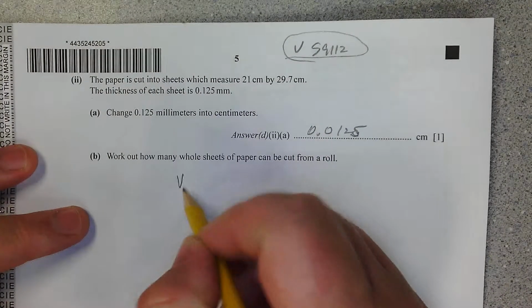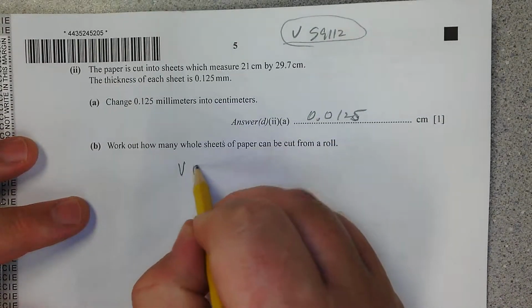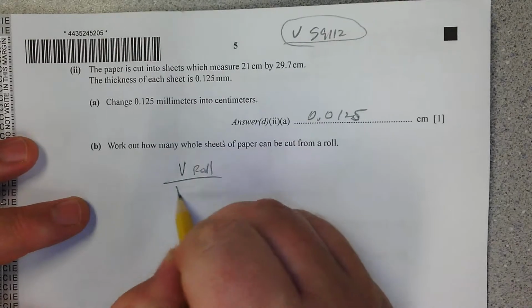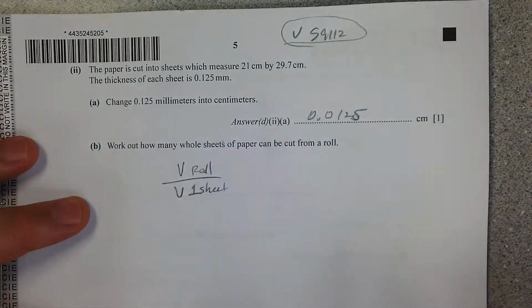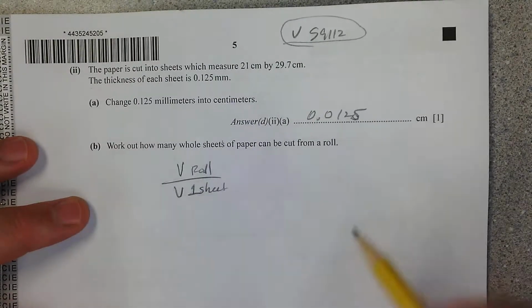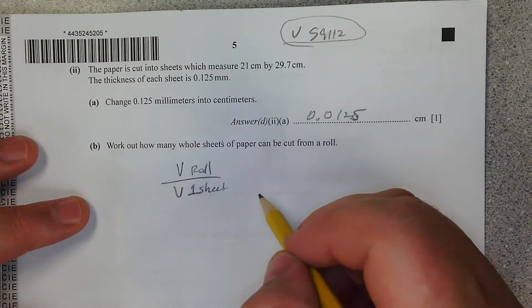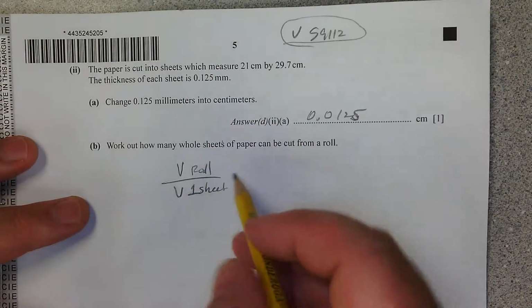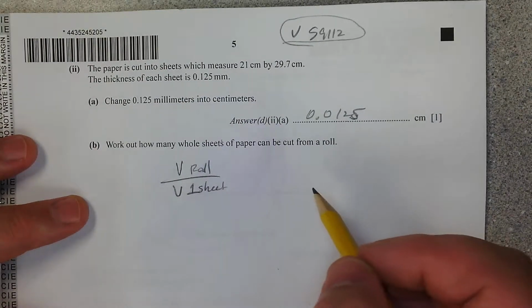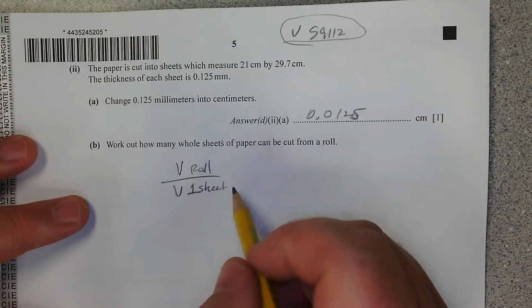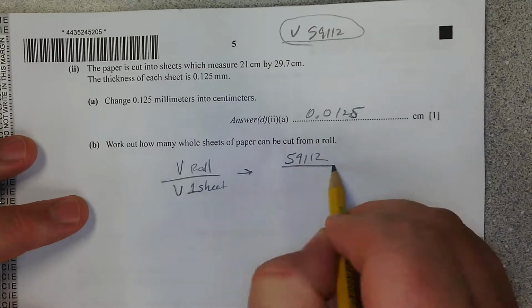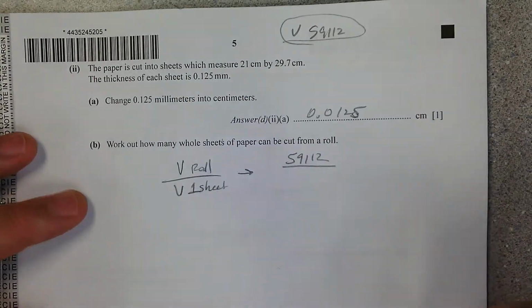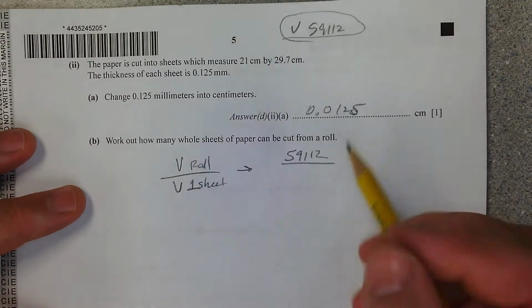So the volume of the entire roll divided by the volume of one sheet will give us how many sheets per roll. Do you see? So that's going to tell us how many times we can get sheets into the entire roll. So what I need to do is figure out the volume of one sheet. So what we've got is 59,112. And by writing out your work like this, whoever's grading it can see what you were thinking, right?